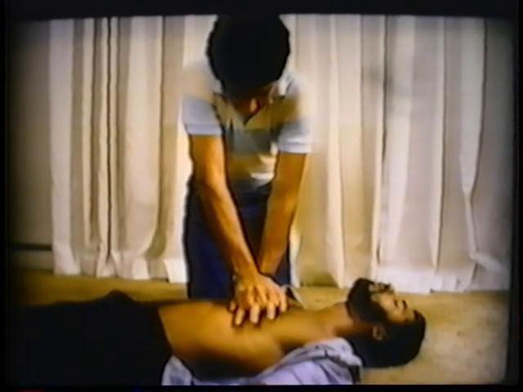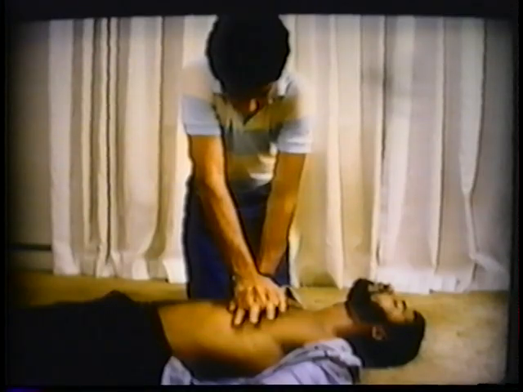Now remove the landmark hand and place it directly on top of the hand over the sternum so that your wrists touch. Remember, only the heel of your bottom hand should be touching the victim. Interlace your fingers and pull up on them to avoid any fingers touching the chest. Your shoulders and arms should be directly over the victim's sternum and your elbows should be locked.